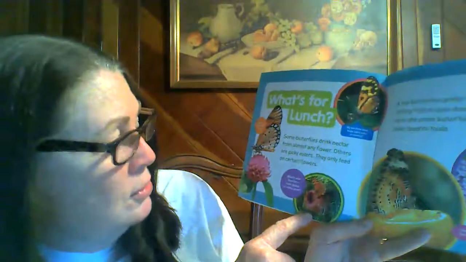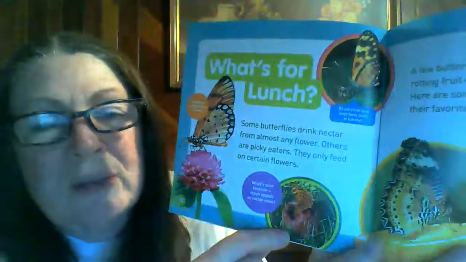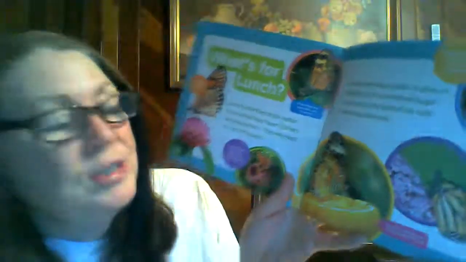How does a butterfly taste its food? Who remembers? With the tips of its feet. What's your favorite? Fresh apples or rotten apples? Ooh, what would you rather have? I think I'd rather have a fresh one, but that butterfly's on a rotten apple. Guess what kind of juice this butterfly likes to sip? Orange juice, doesn't it? These butterflies like bananas. Do you like them too? Look at those butterflies eating bananas.